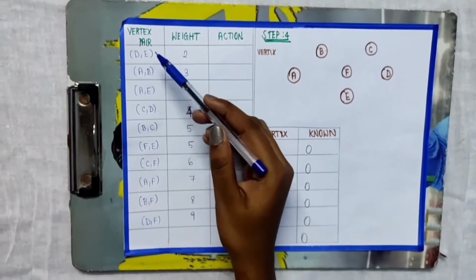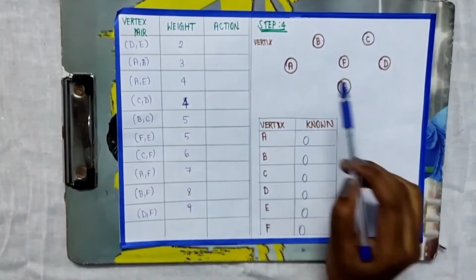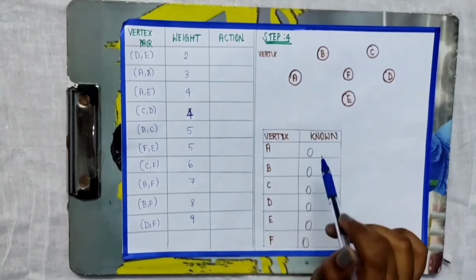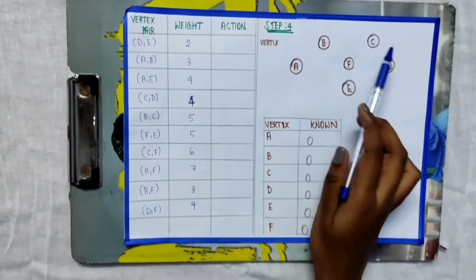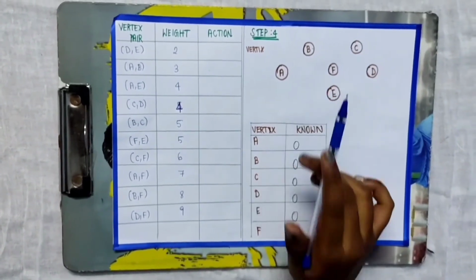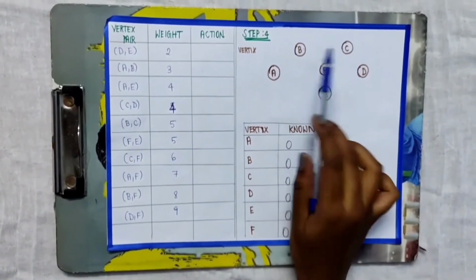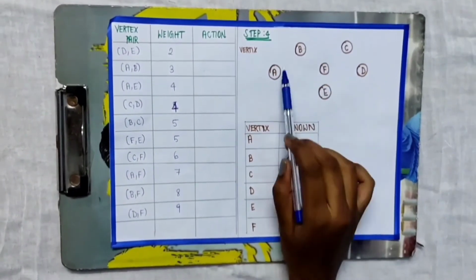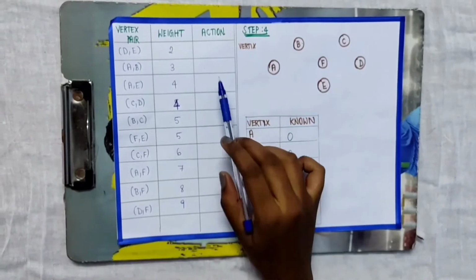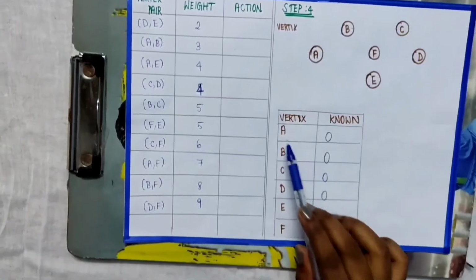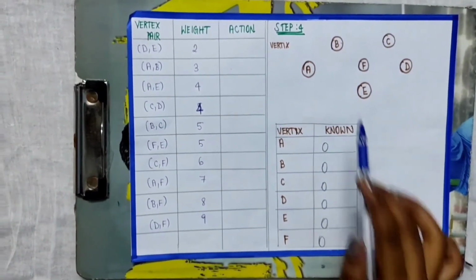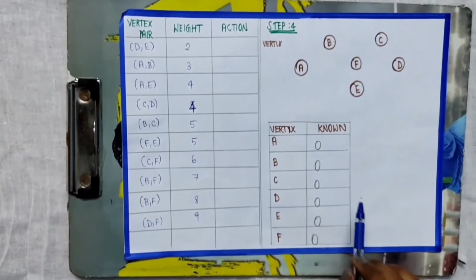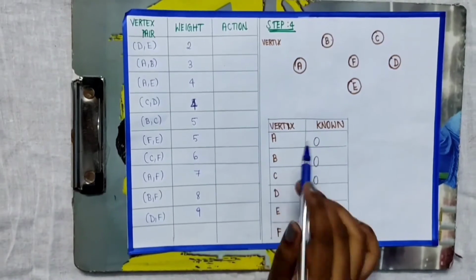Here you want to mark the vertex pair in these vertices. Try to draw all the vertices in the given order without forming any loop or any cyclic position. If the vertex does not form any cycle, then in action you can write accepted. If the vertex forms any cycle, then in action you can write rejected. Mark the vertices as known when the nodes are all connected. As soon as all the vertices become known, you stop the problem with the entries.